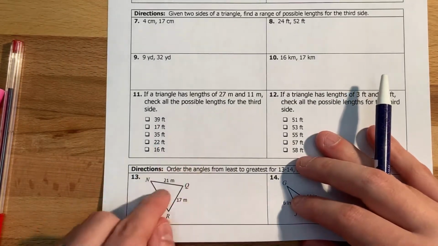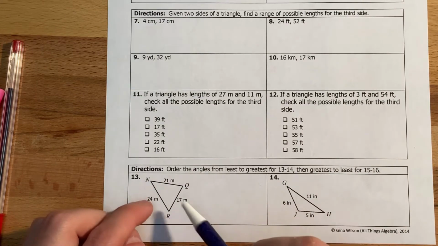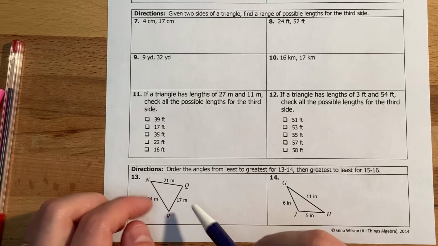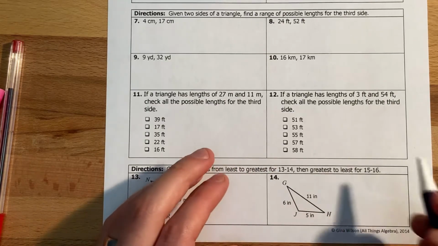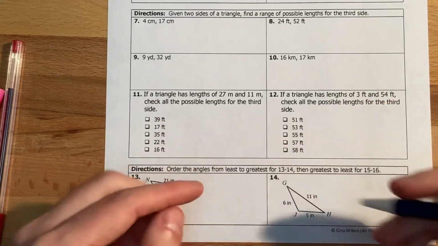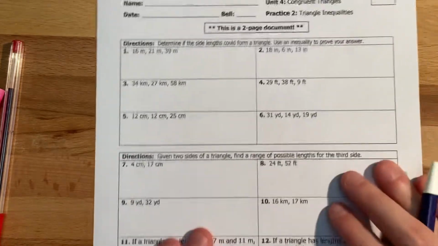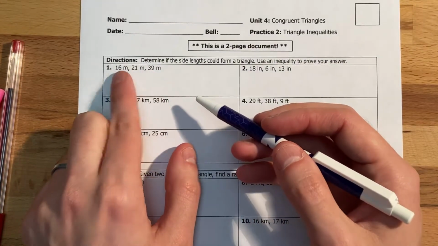The second video I'm going to make is this down part where it's like ordering angles from least to greatest, which is if you have the sides, you can kind of tell what the angles are going to be in terms of how big or small they are, or vice versa. If you know the angles, you can kind of tell how big these sides would be compared to each other. But for this first part, as I said, can these three lengths make a triangle?